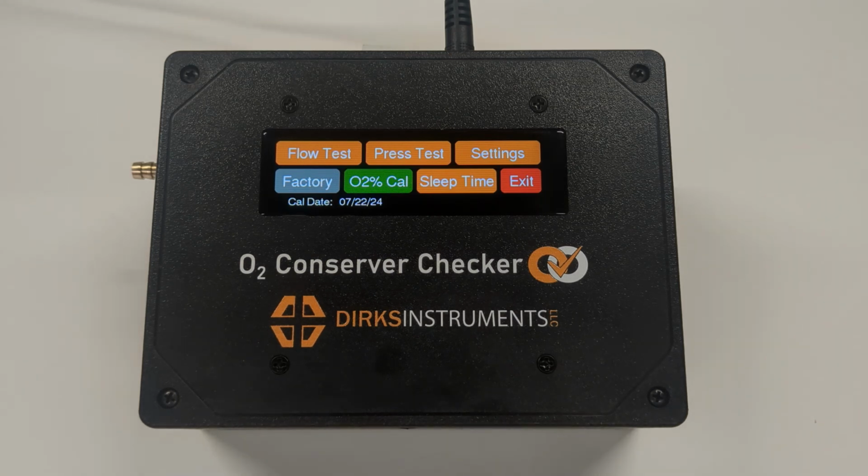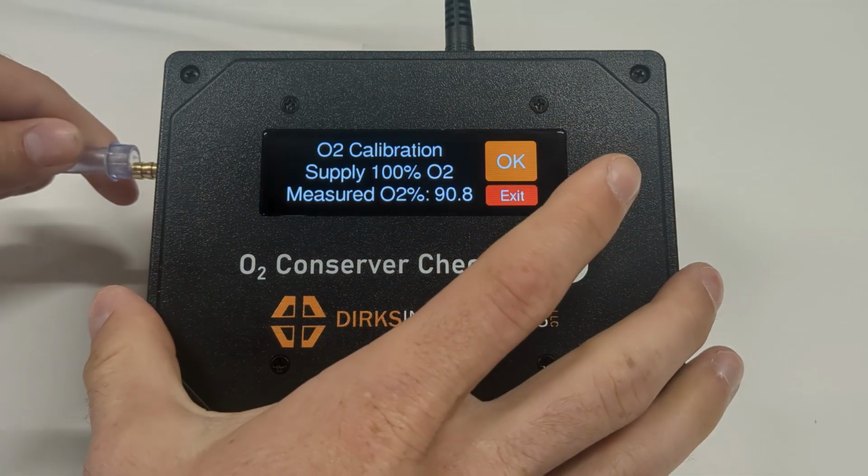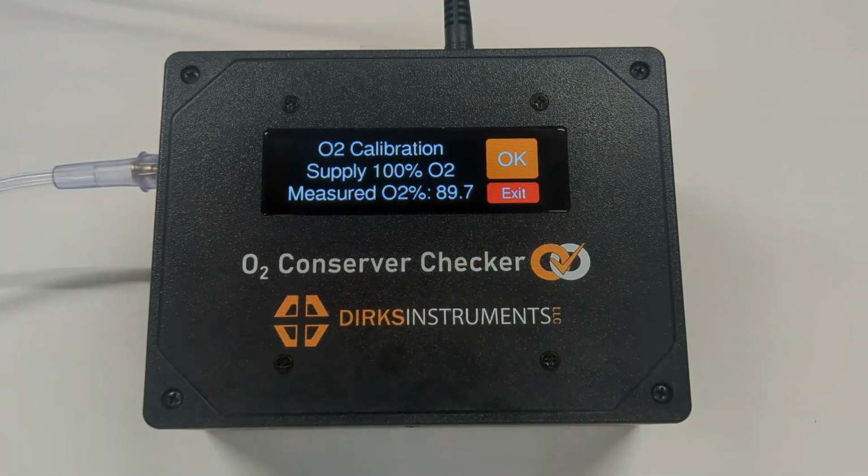The O2 Cal button takes you to a menu where you can recalibrate the oxygen sensor using 100% oxygen. Once you go to this menu, you can supply oxygen between 1 and 2 liters per minute to the inlet port. The measured value will be somewhere between 85 to 92%. This is expected. This is just the raw value that we typically see with 100% oxygen.